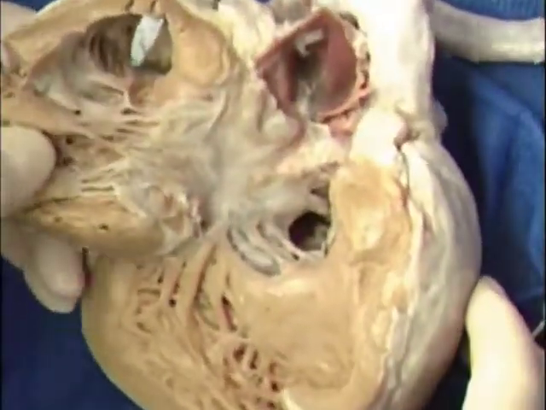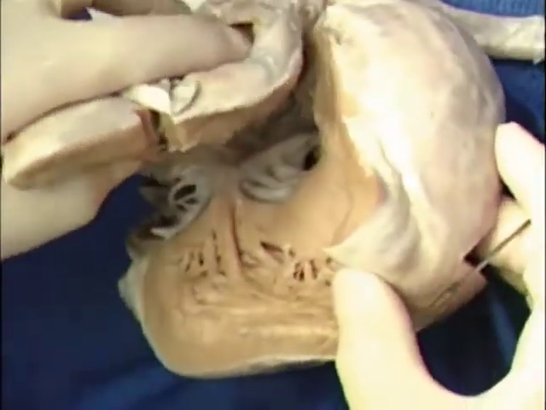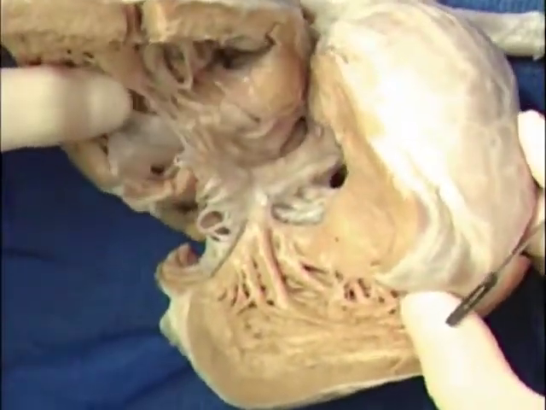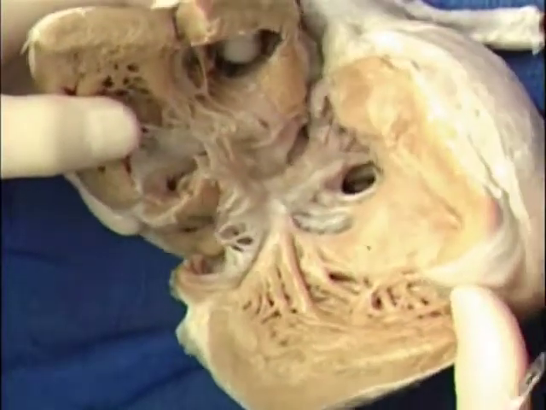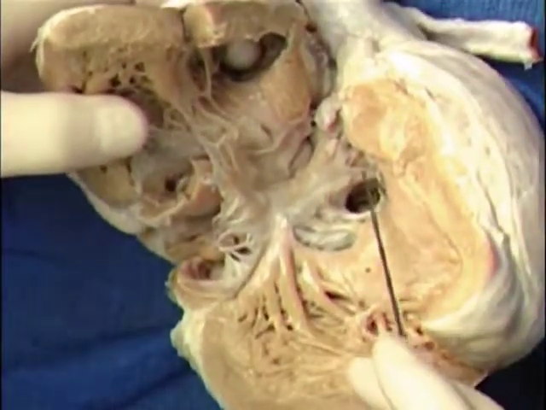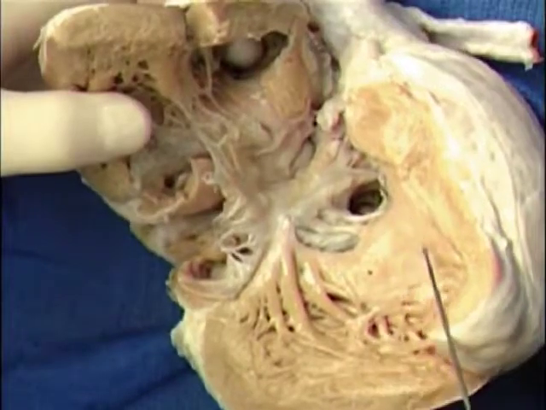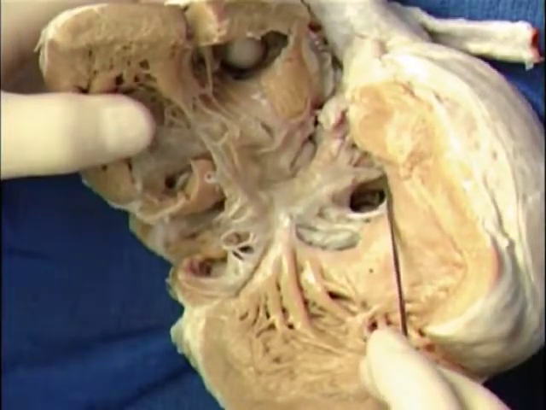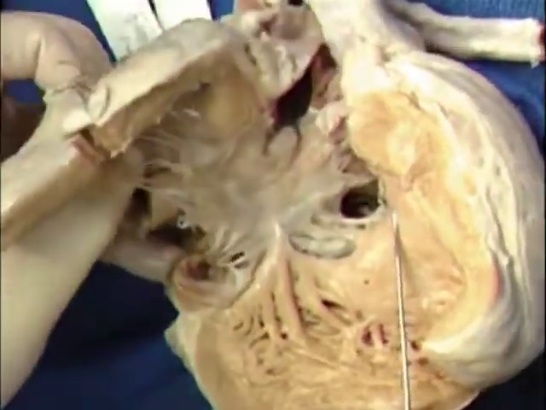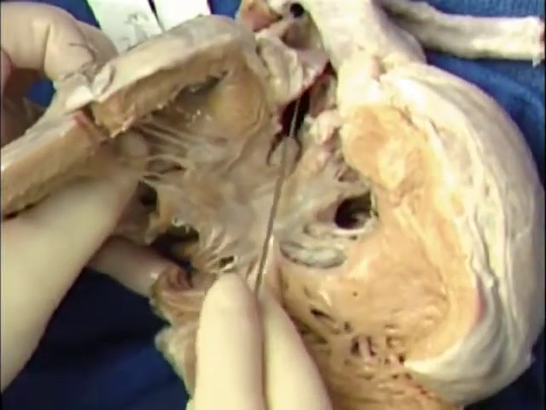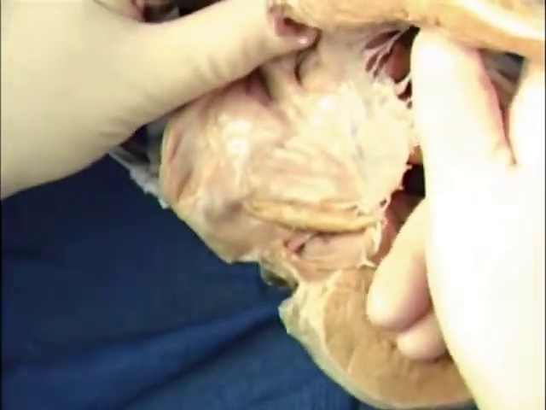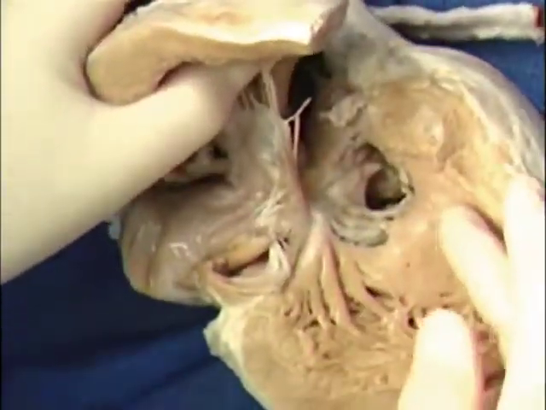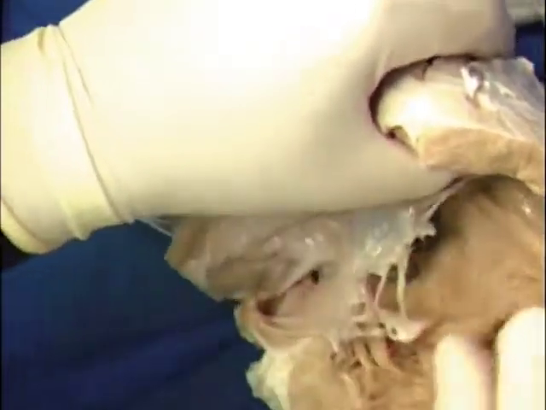Now, the problems with the conduction tissue in congenitally corrected transposition reflect the location of the atrioventricular node. The ventricular conduction tissue is carried here astride the crest of the ventricular septum. And because the pulmonary trunk is arising from this morphologically left ventricle, it is deviating the atrial septum away from the ventricular septum.